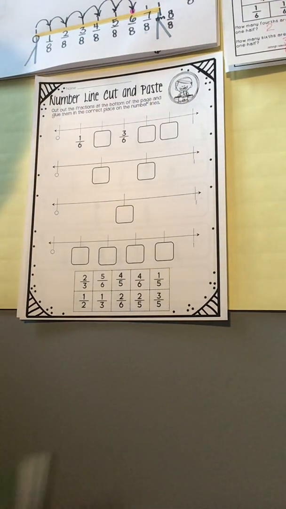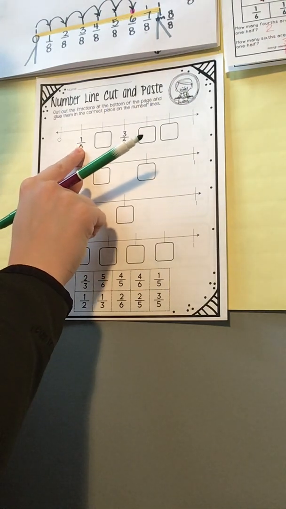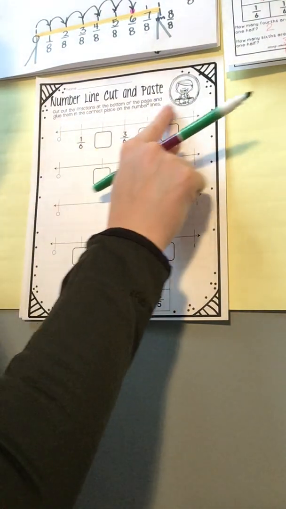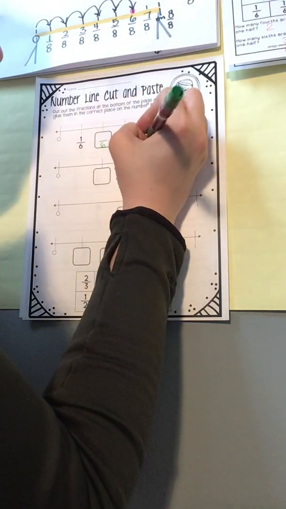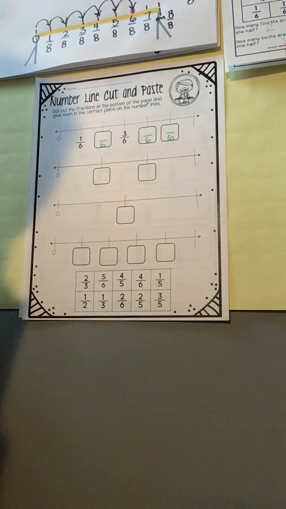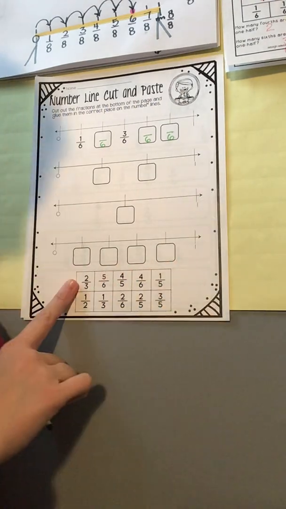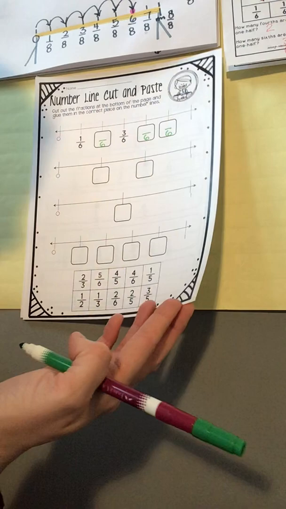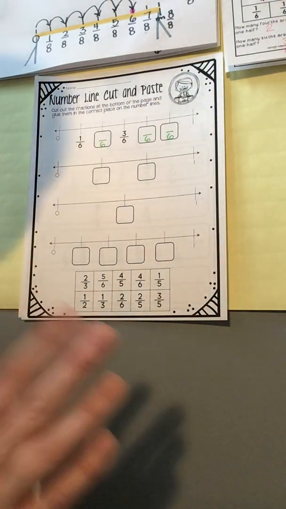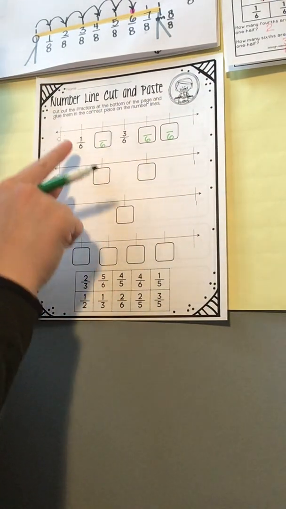All right, look at this. Our denominator: 1, 2, 3, 4, 5, 6. It's out of 6 wholes, so our denominator is 6. And we're just filling it in. Then we'll cross it off once we use it. I know it says cut them out, but I printed it on front and back for you, so you can't cut them out. And also, it's kind of a waste of time.